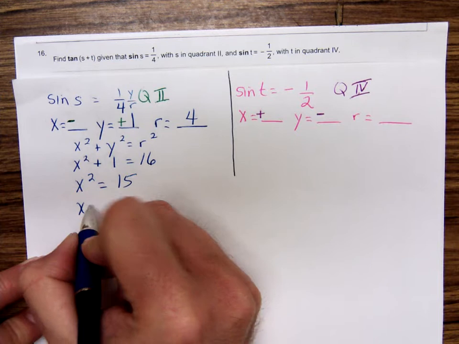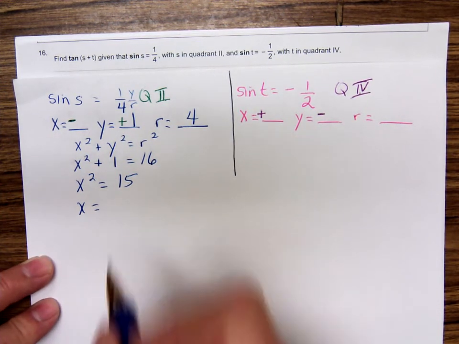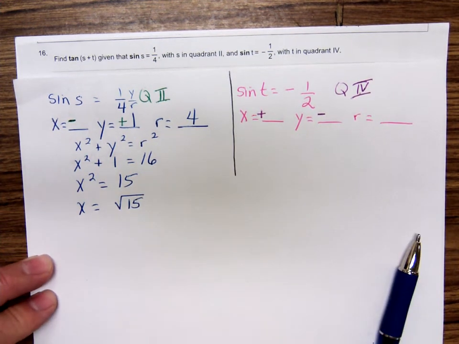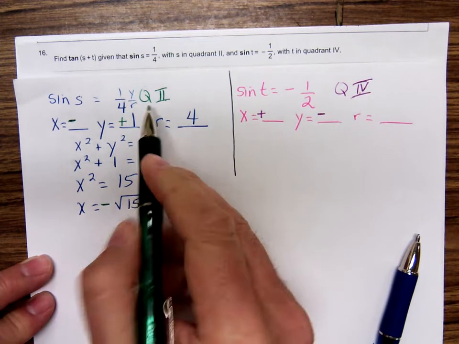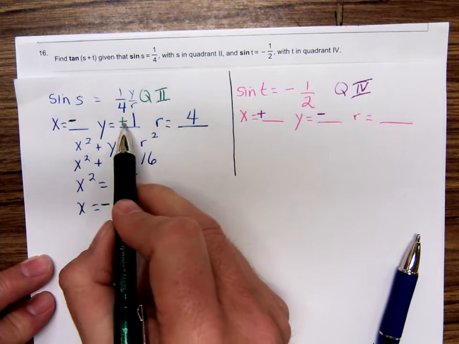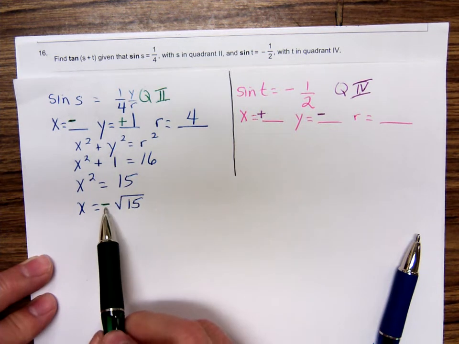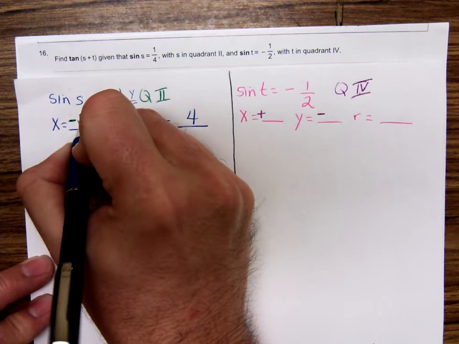In algebra, we would say X is plus or minus the square root of 15, but not here. Here we know X has to be negative. That's where that quadrant 2 comes in. In quadrant 2, X is negative, Y is positive. That's why I'm choosing a negative square root of 15 rather than positive.